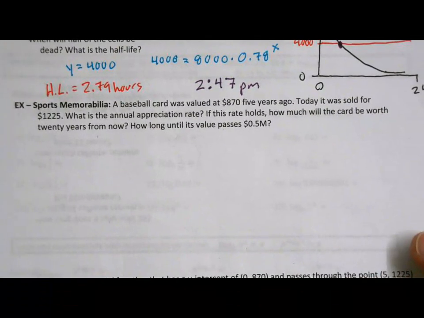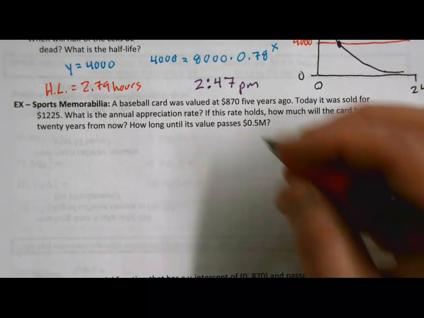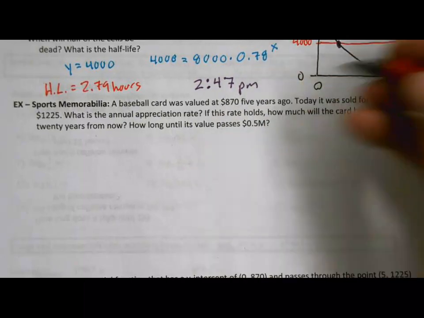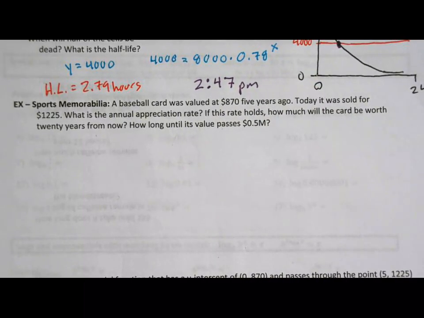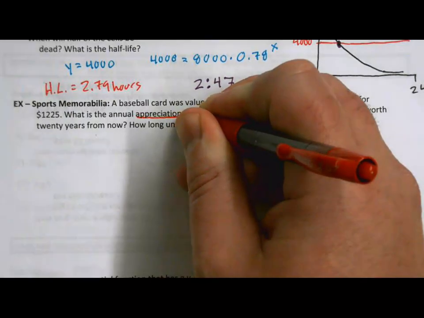Baseball cards. So we've got this. It must be a pretty special card. It was worth $870 5 years ago. And today it sold for $1,225. Wow. So we want to know what the annual appreciation rate is. Appreciation means what percent is it going up or down?